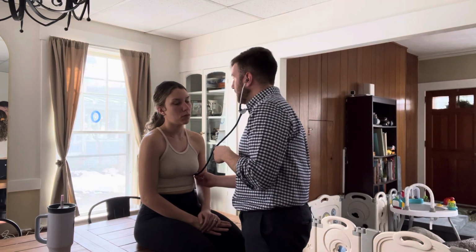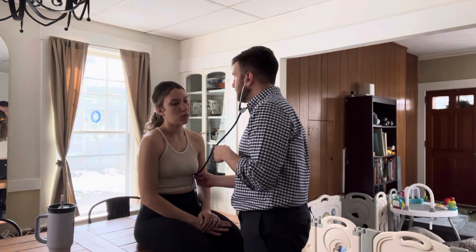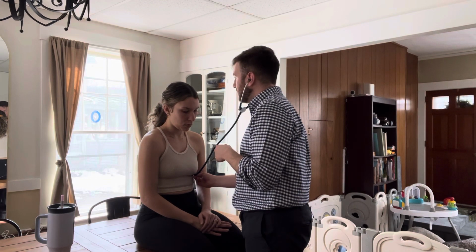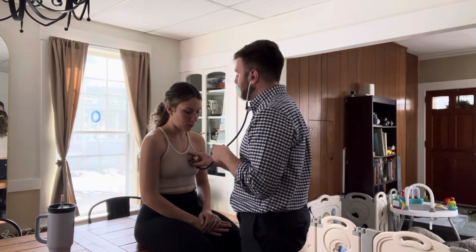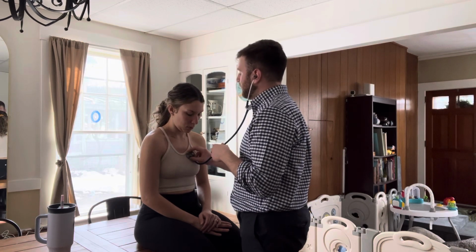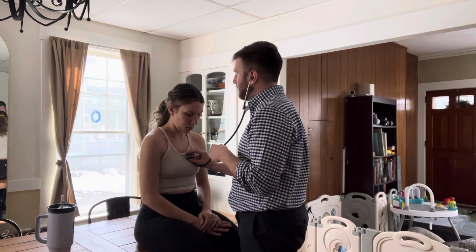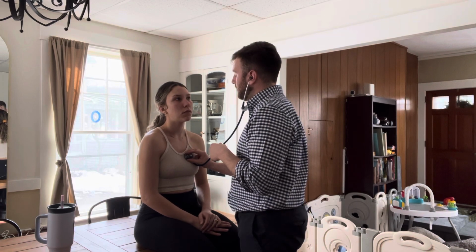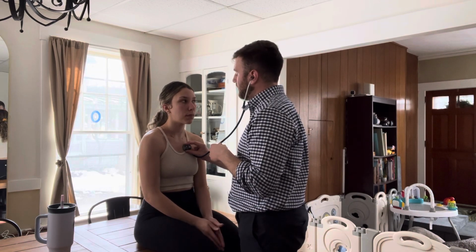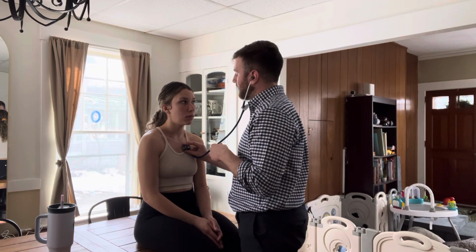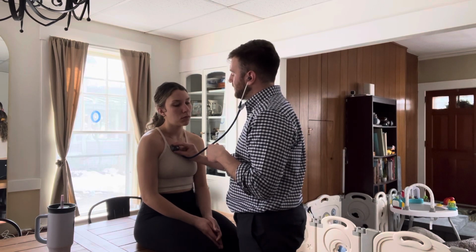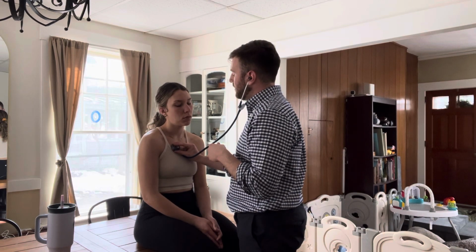The fifth intercostal space, midclavicular line, the mitral area, and then we'll move to the tricuspid area, the fourth intercostal space, left sternal border, and then we'll move up to the pulmonic region, second intercostal space. And then over to the aortic, also second intercostal space, right?